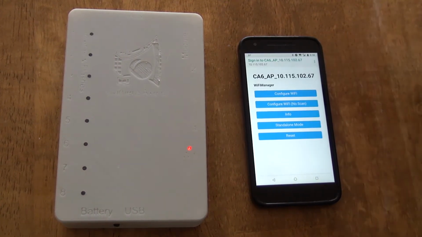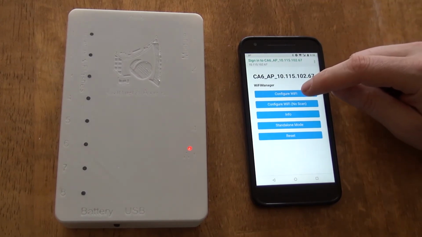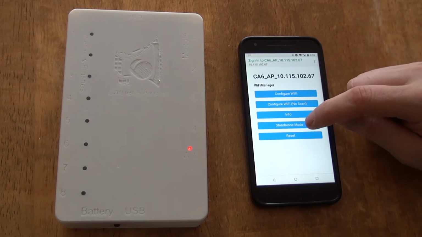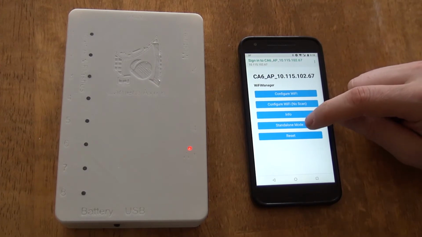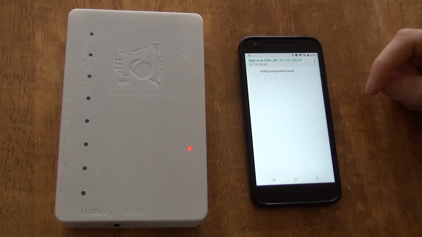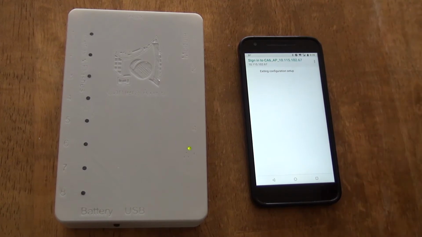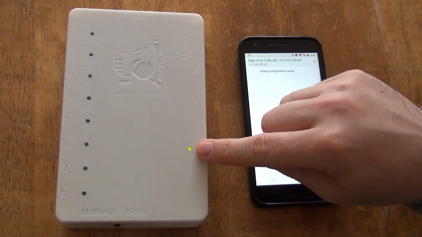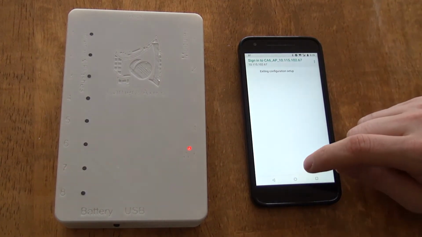So it'll take you to this. And now I can configure Wi-Fi, or I can do standalone mode. So if you have no Wi-Fi network, like you're out in the woods or at a location where you don't have access to a Wi-Fi network, you can do standalone mode, and I'll show you how that works. With standalone mode, you basically tell it you want to connect in standalone mode, and you see that the red light turned to a red and green blinking light, and that basically means it's in standalone mode.